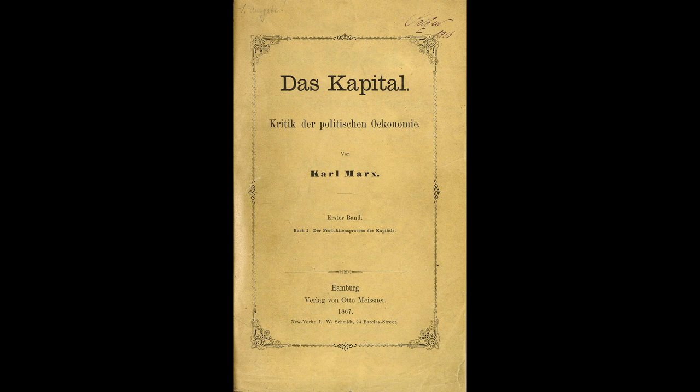It will not be forgotten that, with respect to the labour of children, etc., even the formality of a voluntary sale disappears.